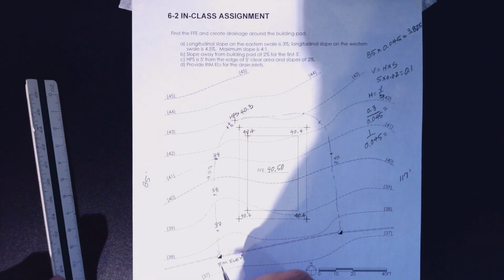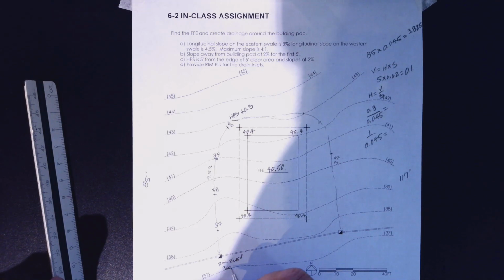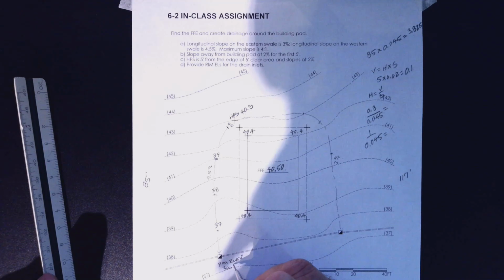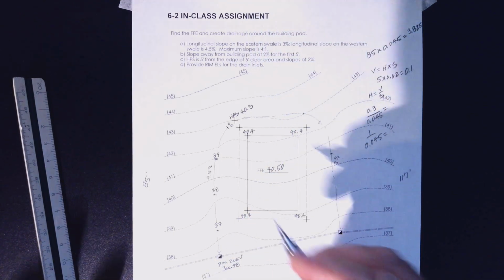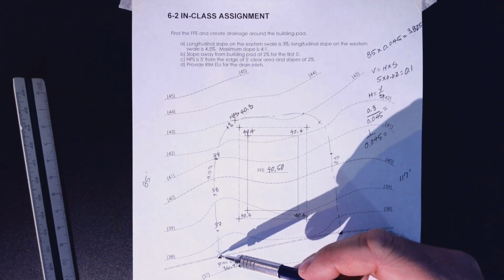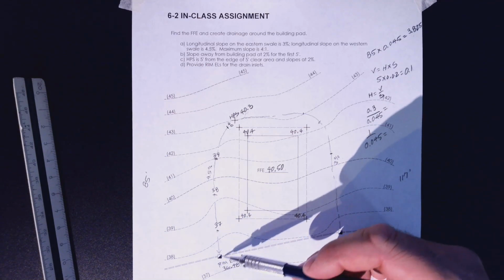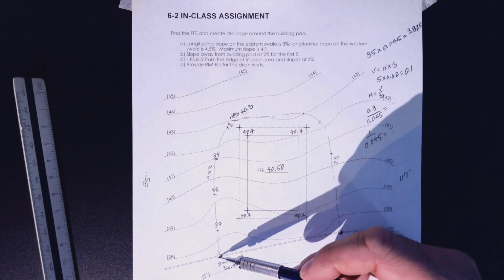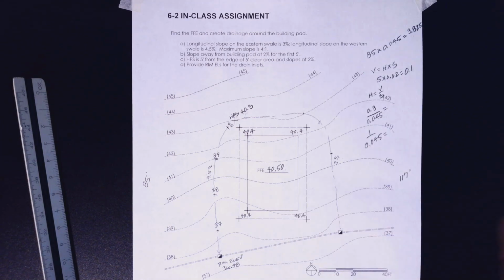So our rim elevation is 36.48. That makes sense because 37 goes around our drain, and we don't go to 36 because 36.48 is as low as we go.